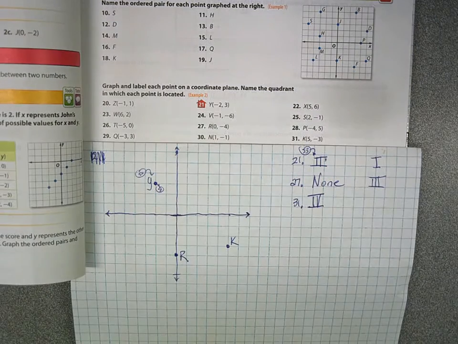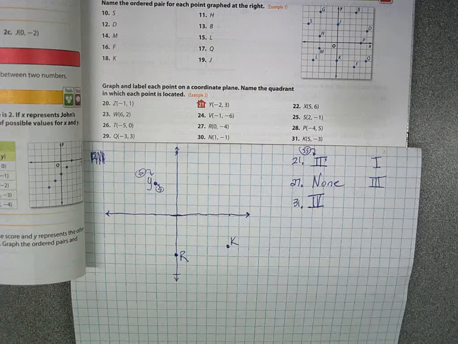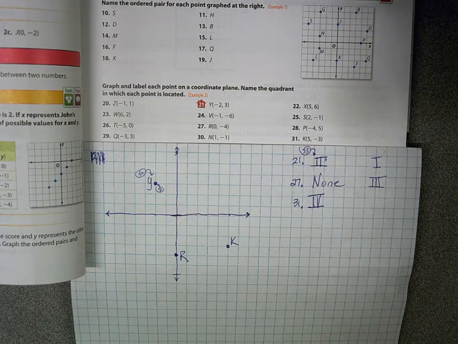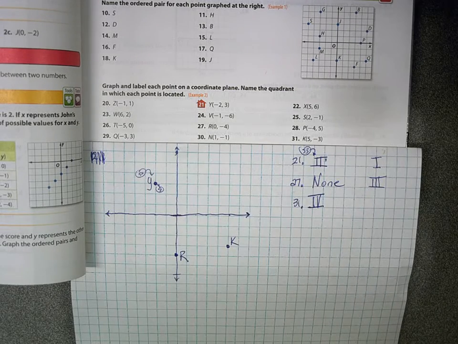Okay, questions? Okay, guys, any other questions? All right. So that's actually it for graphing in 4 quadrants. Not a bad lesson.